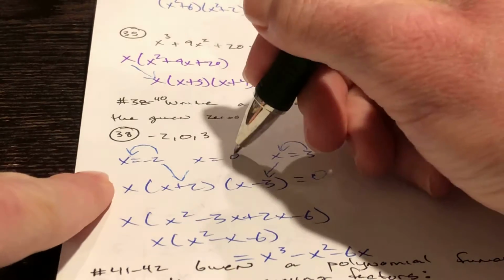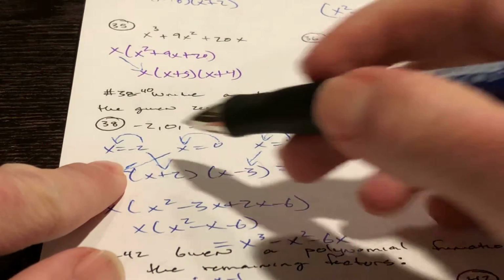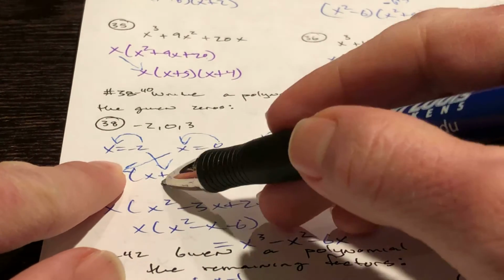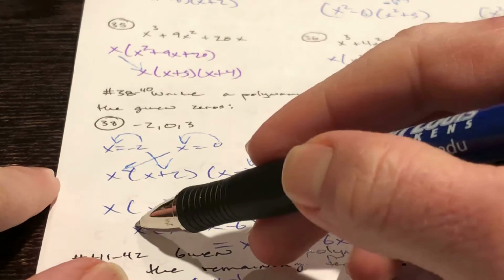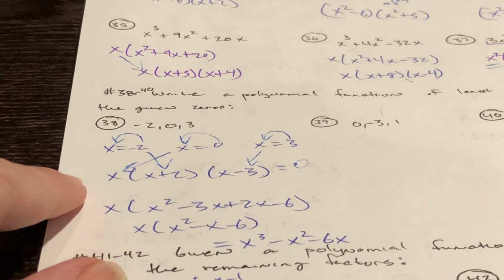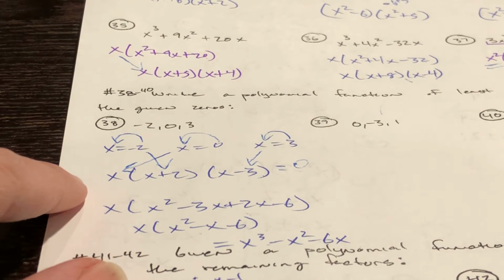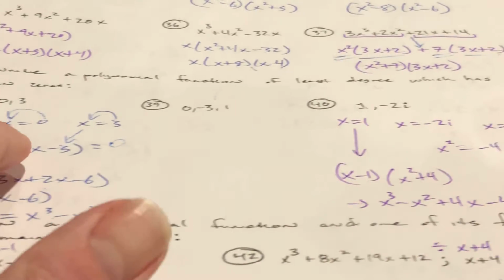And if I move 0 over with x, I'm still left with x. So that's why the x is on the outside. What I did here is FOIL, first, outer, inner, last. And then I have the x on the outside, and I distribute the x everywhere. That's how I get x to the 3rd. Minus x squared minus 6x. Again, you're giving me an equation.